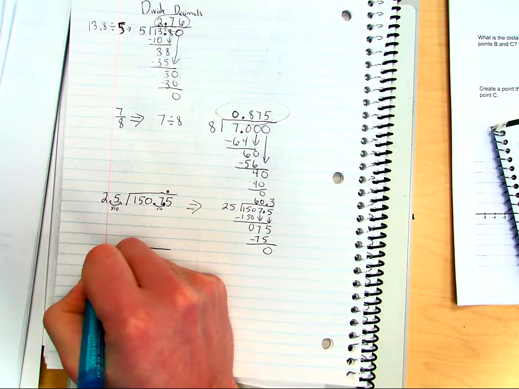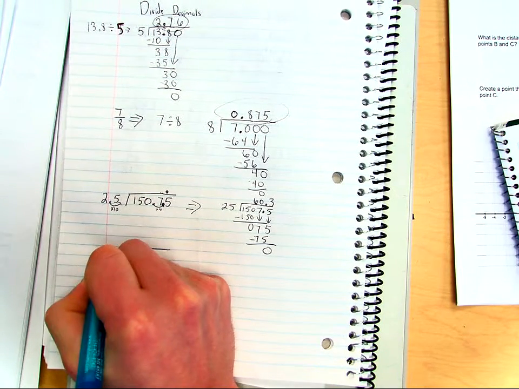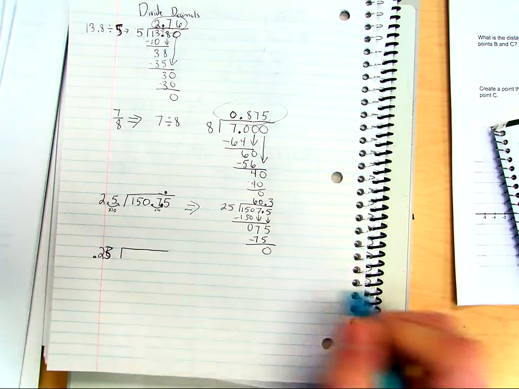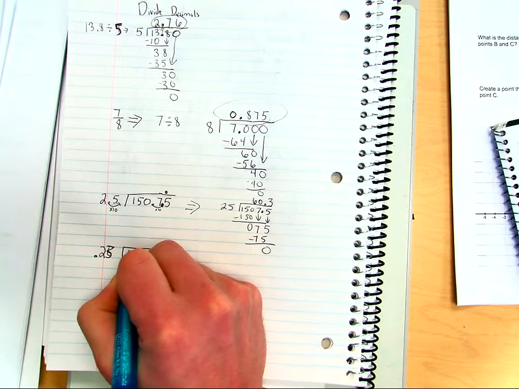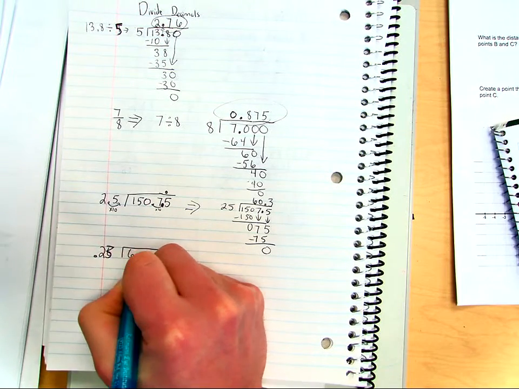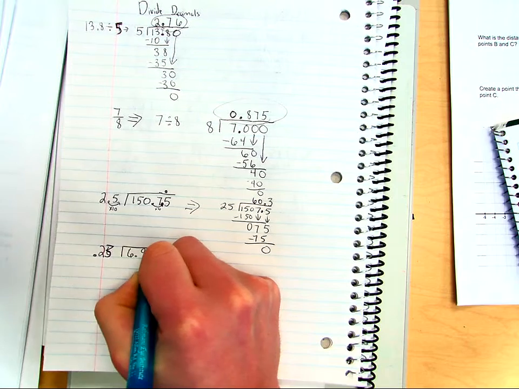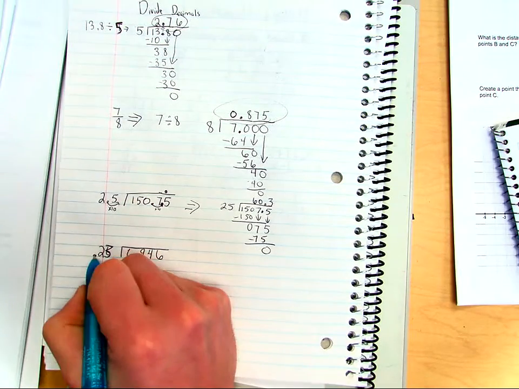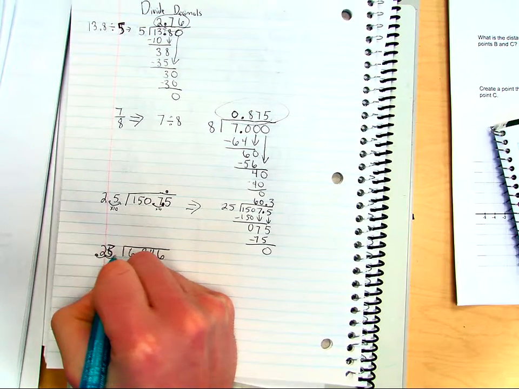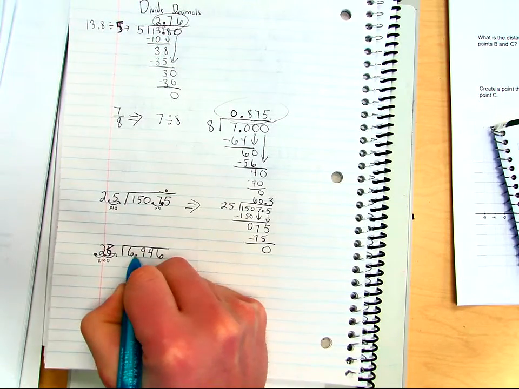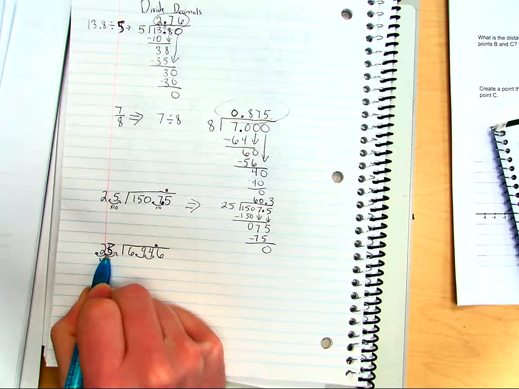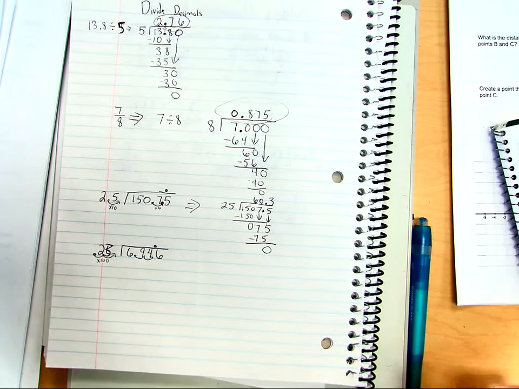So let's say here my divisor was 23 hundredths, and the other number was 6 and 946 thousandths. Then I would take this number and move it twice, which would be like multiplying by 100, and I would have to move this one twice and then bring it straight up. The number of times you move it in the divisor is the number of times you move it in the dividend.